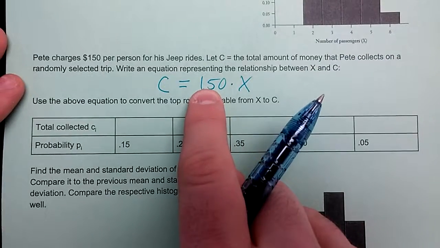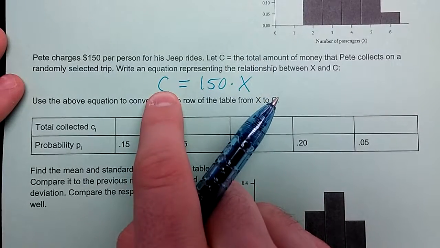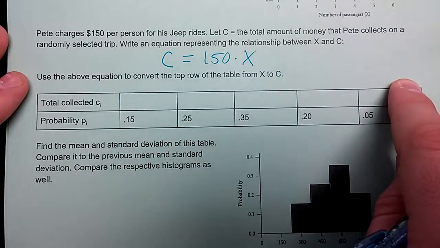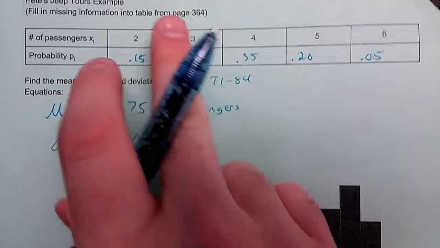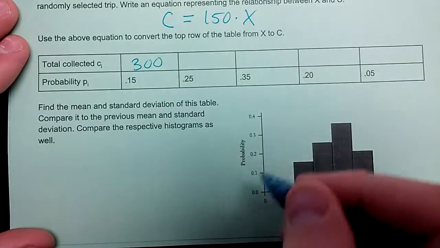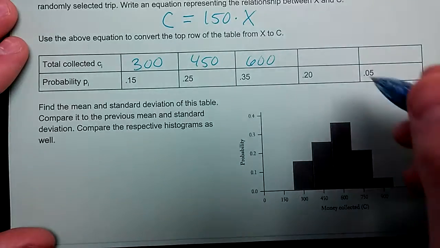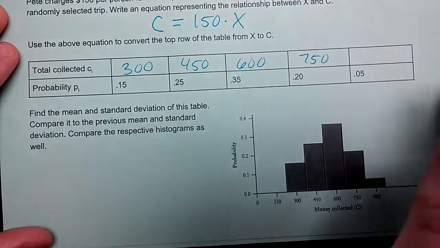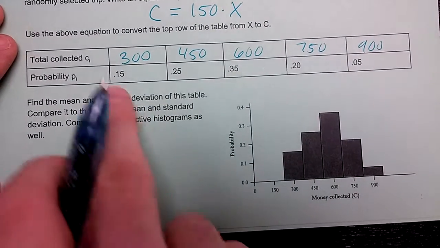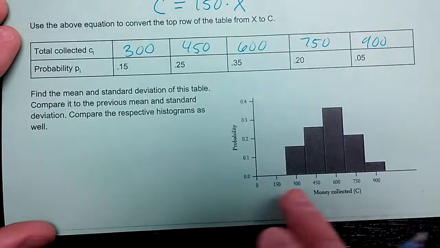This is the amount of money per passenger. This is the number of passengers. Simple multiplication will give you the average money taken in. So our variable on top, C, is going to change. You're going to take the previous X row and multiply each number by 150. And those numbers are 300, that's 150 times 2, 450, 150 times 3, 600, 150 times 4, 750, 150 times 5, and 900, 150 times 6. Notice the probabilities do not change. They will remain the same. Only the variable changes along with the values for the variable.